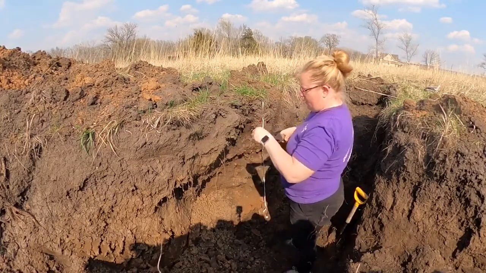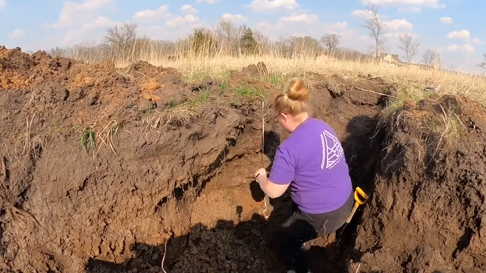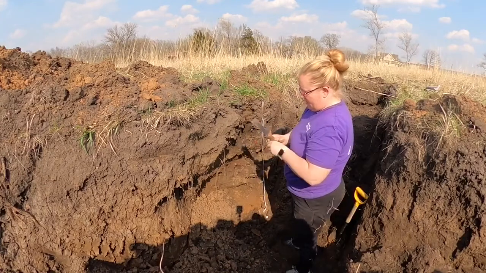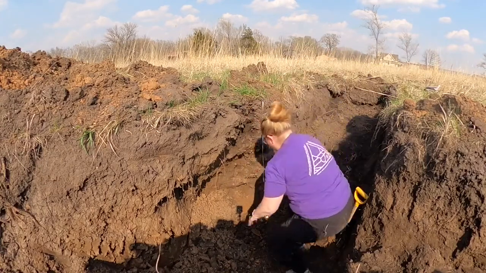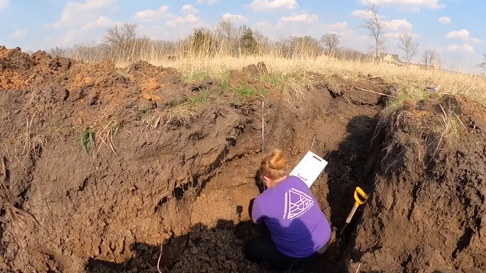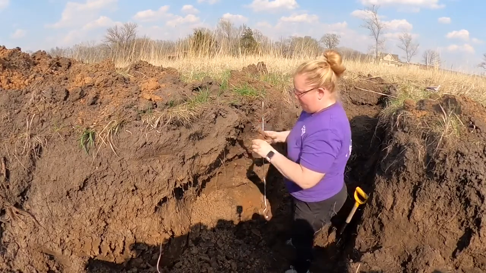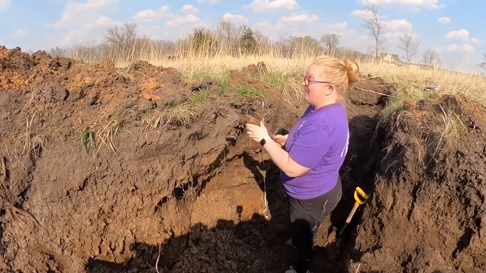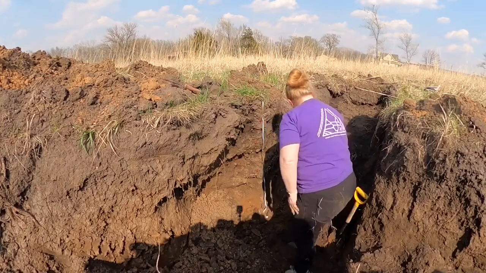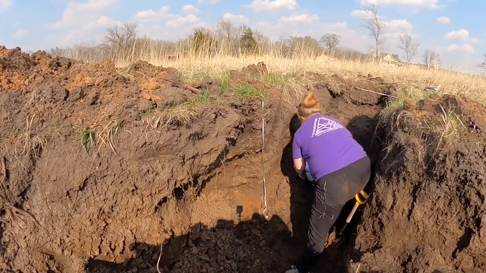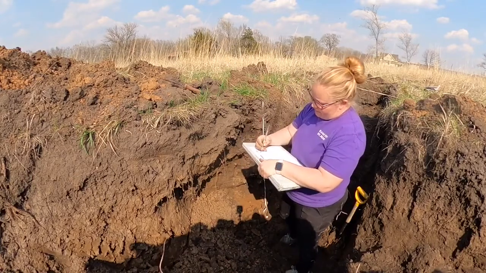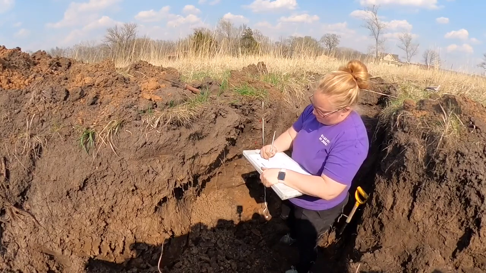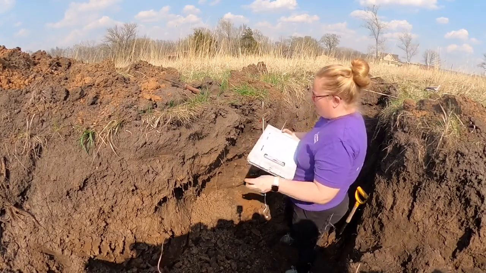So for the fourth horizon, probably go firm again. For the fifth horizon, probably go firm again. So they are quite plastic. They kind of just deform because they're so high in clay. So for consistence, like I said, friable, friable, and then we'll go firm, firm, firm on the lower three.